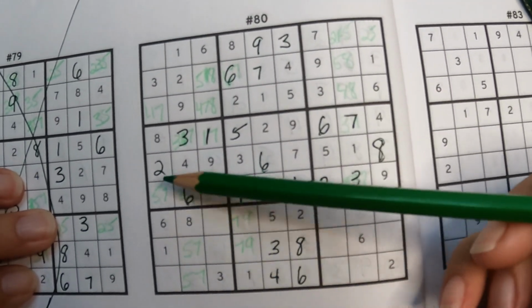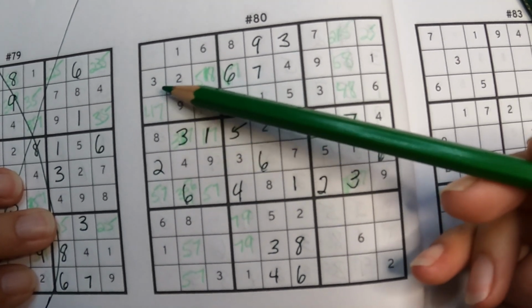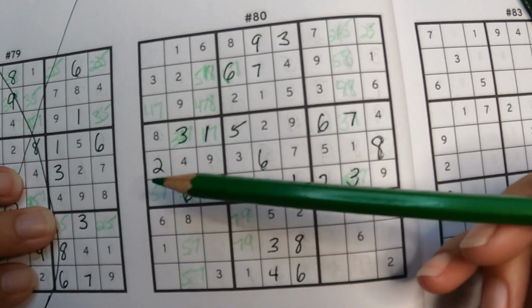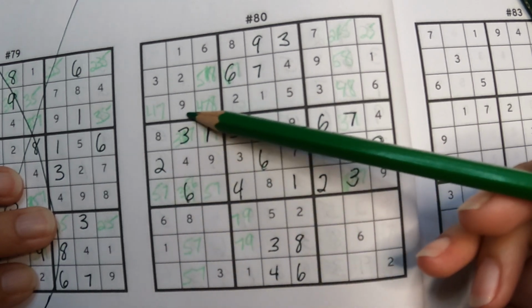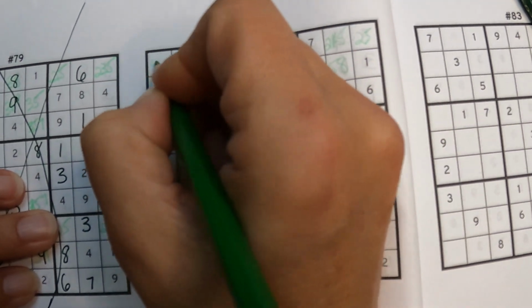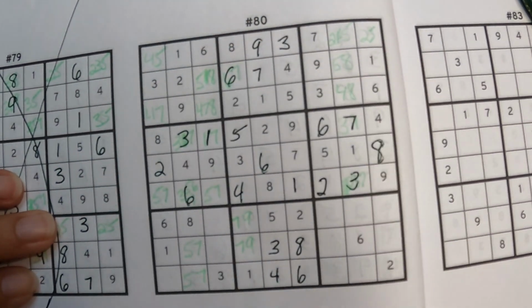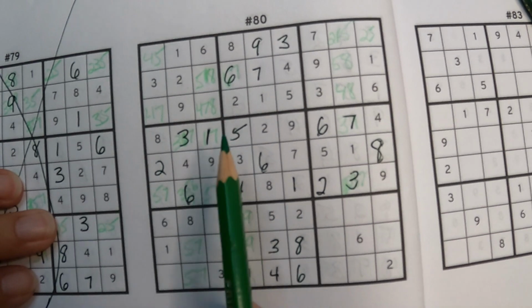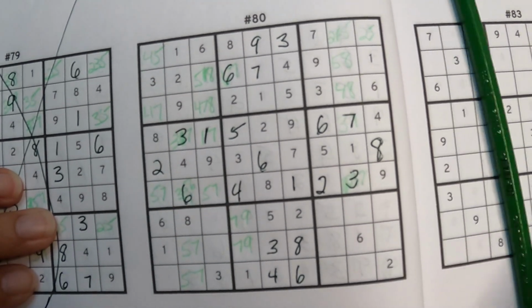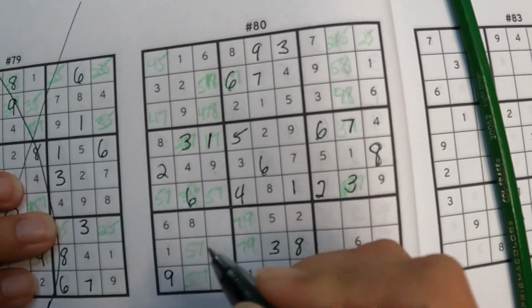For this column, 1, 2, 3, we're missing 4, 5, 7, and 9. We've got a 9 here and a 7 here. So 4, 5. And the 9 can't be here or here or here. So this must be our 9.